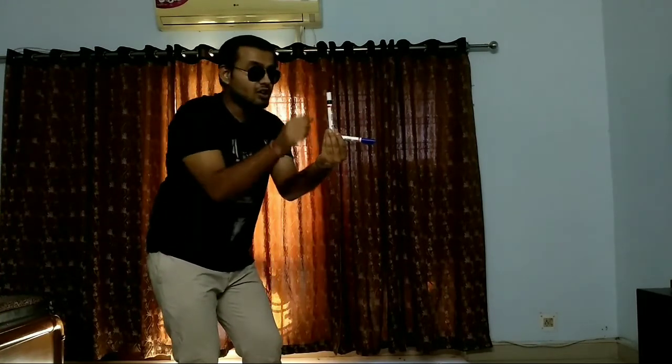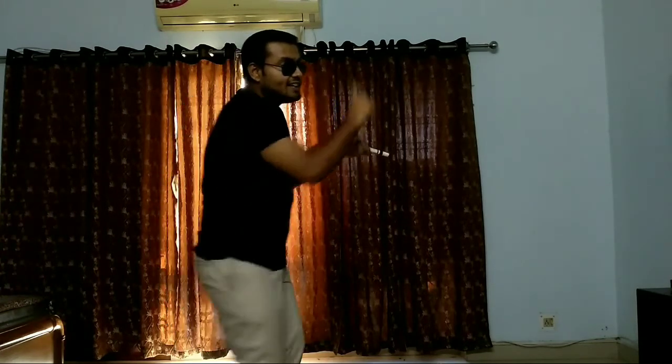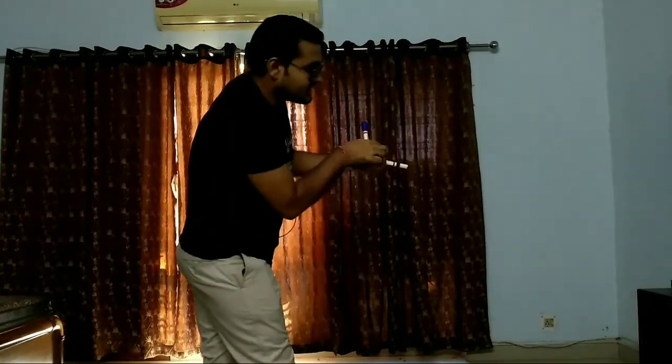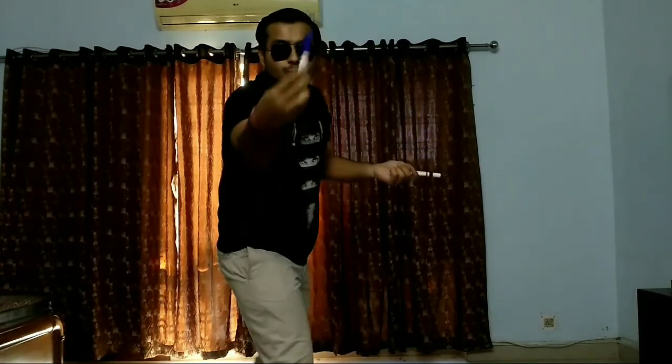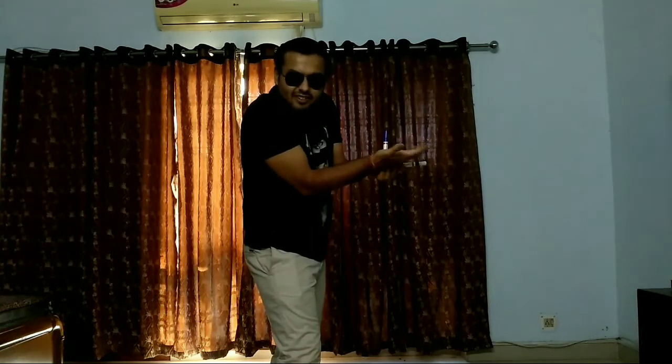Check it out. Now let us make it opposite. This time my first vector is in the right direction and the blue marker, the second vector, is in the upward direction. So now if I put my fingers along the first vector and curl them towards the second vector, which is the blue marker, the thumb is pointing outwards. So now the cross product direction is outward.